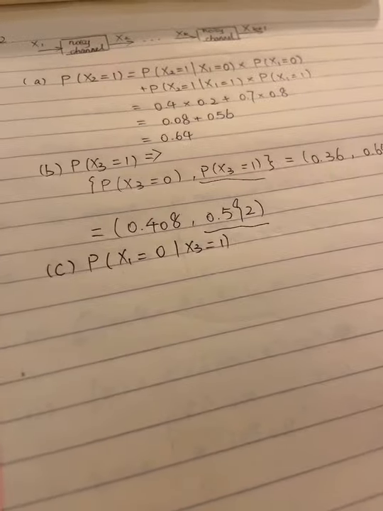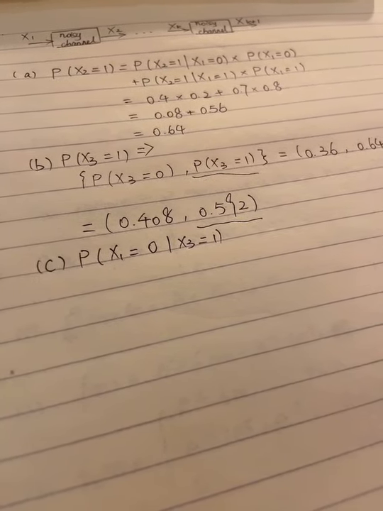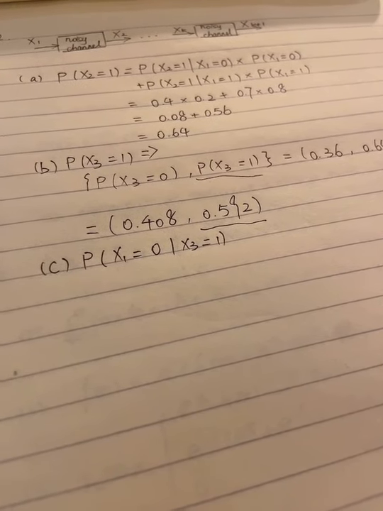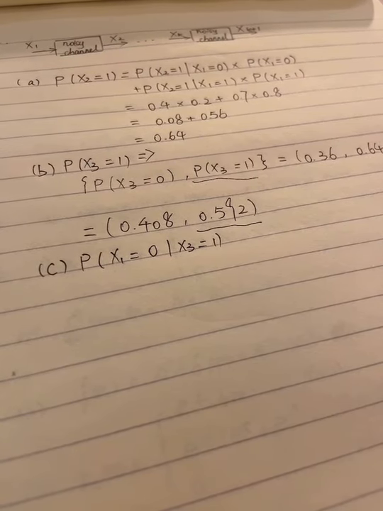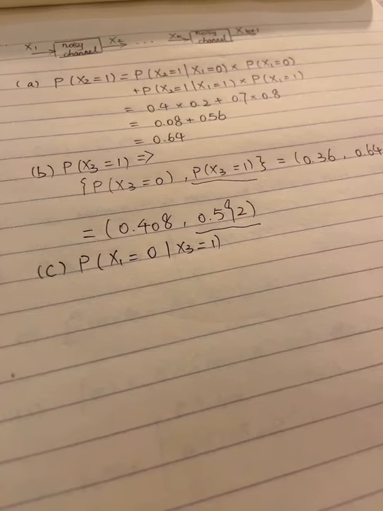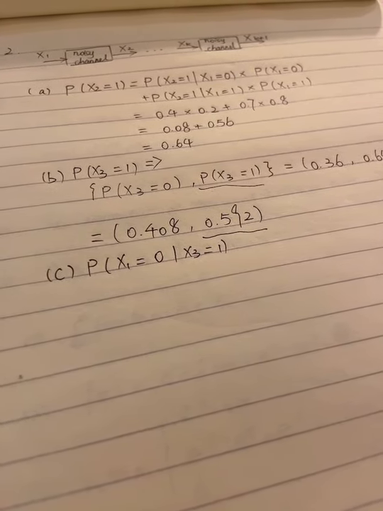And in the third question, we'll calculate the probability of x1 equals 0 when x3 equals 1. This question is a little bit weird because most of the time we're calculating the probability of what happens later on the condition of what happens before.